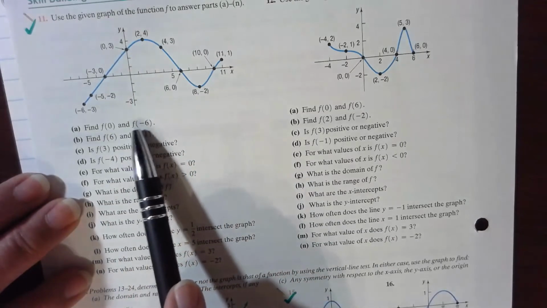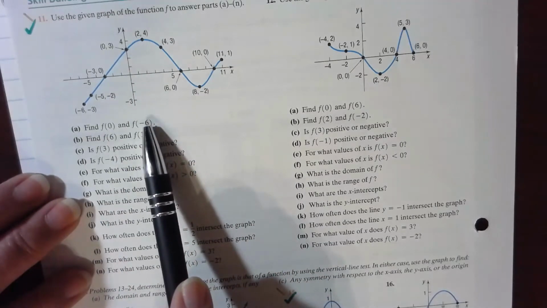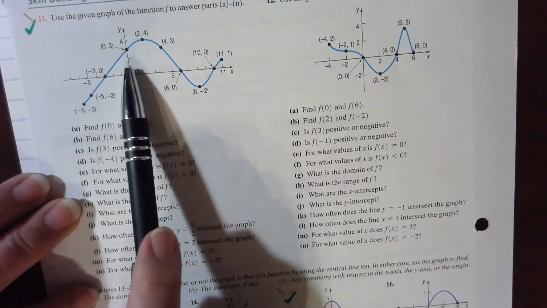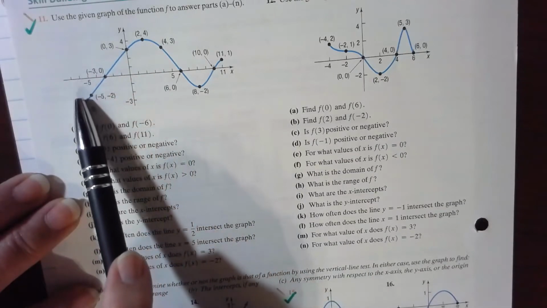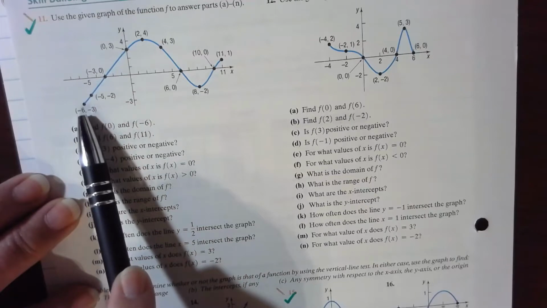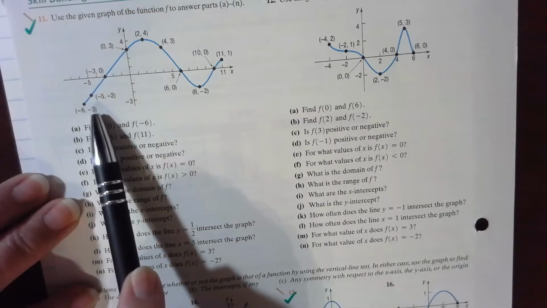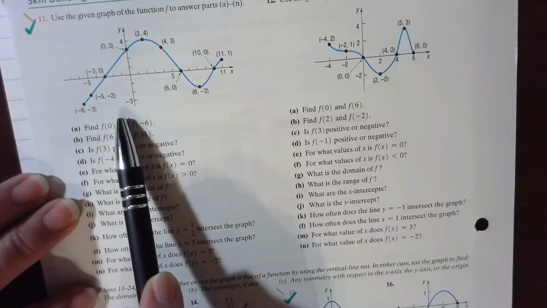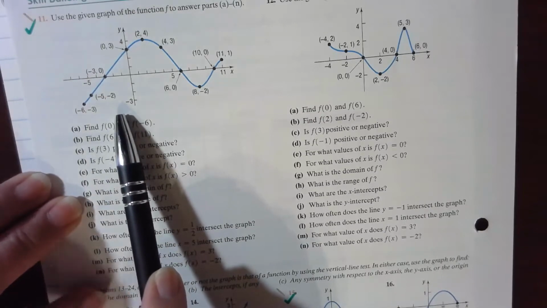The second part of that is f of negative 6. So you come to the graph where the x coordinate is negative 6 and your answer is negative 3. So all of these are just reading straight from the graph.